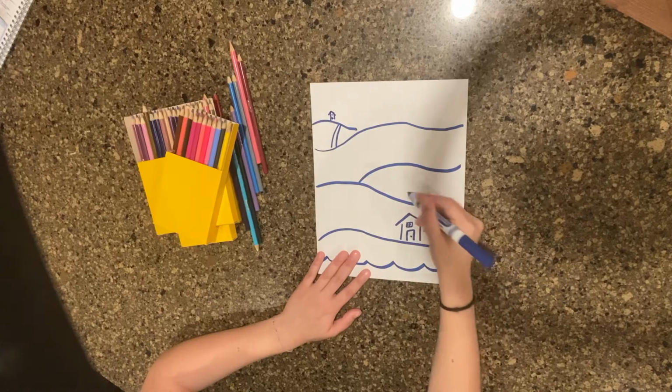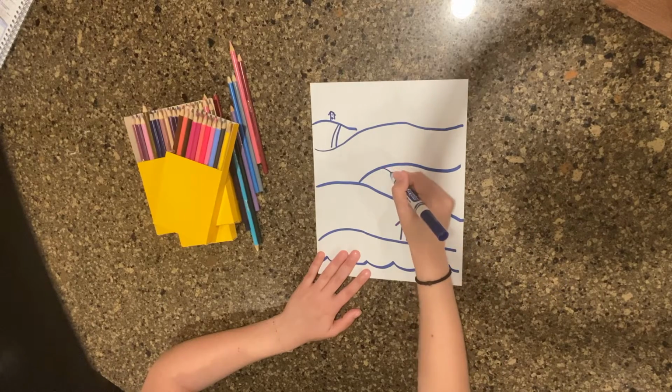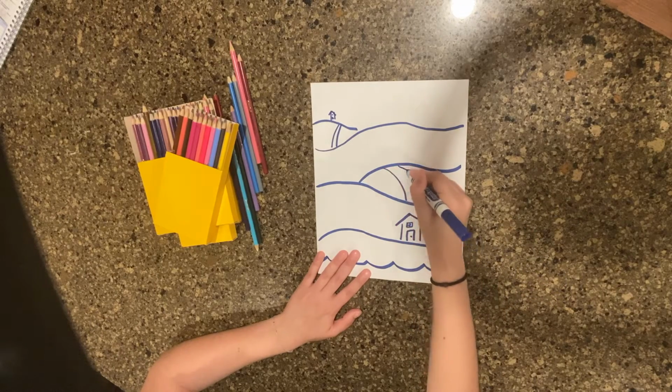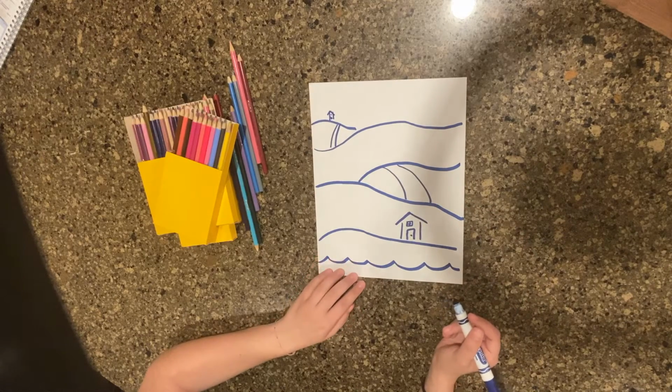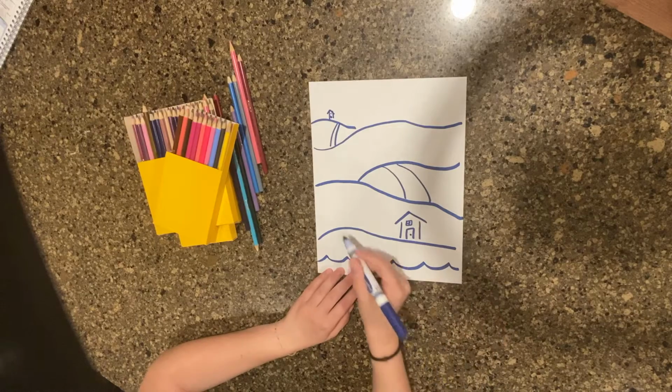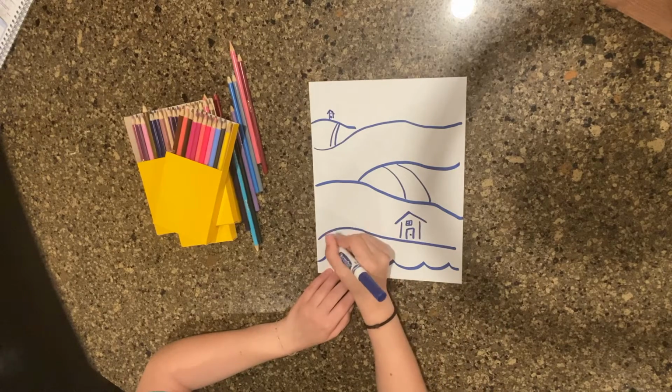I'm going to draw little roads so the people in my town can get around. You can add anything you want to your town. You can add roads, you could add flowers, you could add trees. I'm going to draw a little flower.